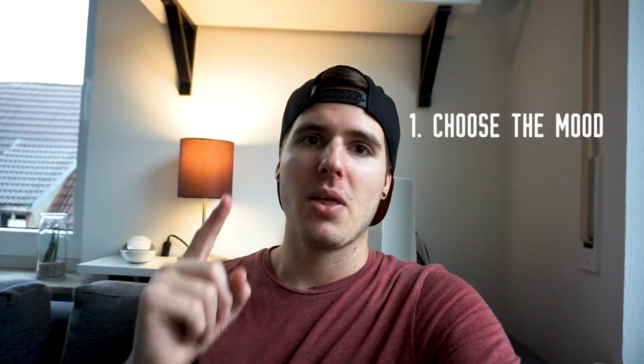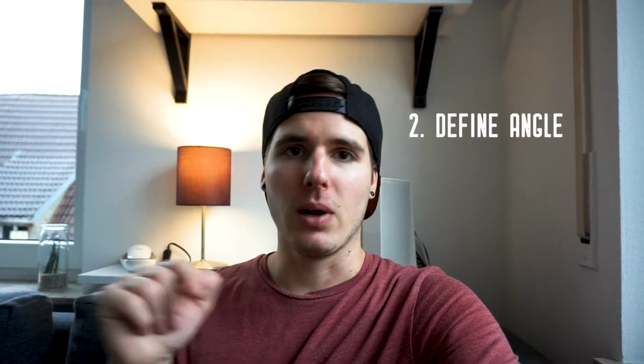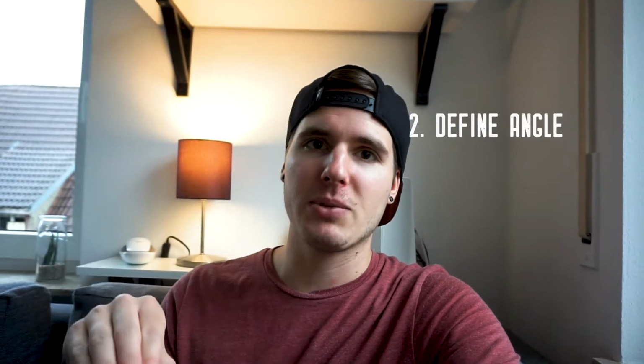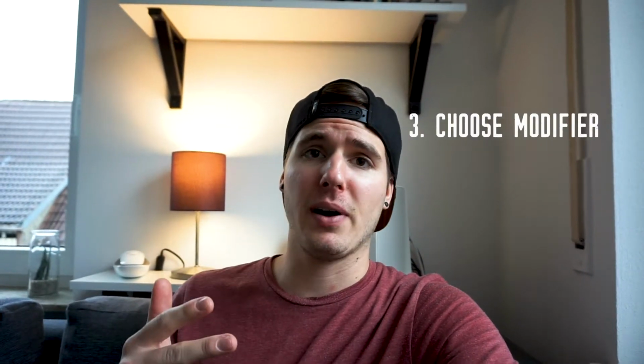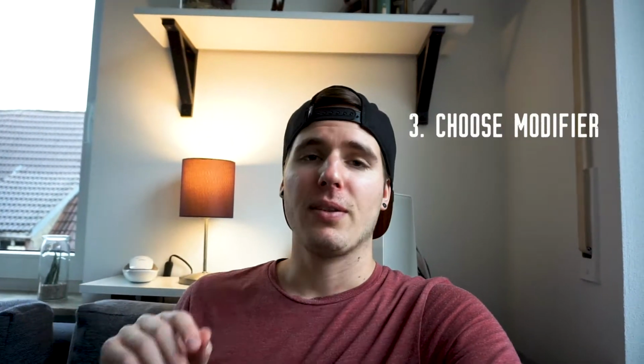And here they go. First off, you need to choose the mood that you're going for. Second, we're gonna define the angle at which the light is gonna hit our subject. Third, we're gonna choose the modifier that we're gonna use for this photograph to match the mood. The fourth step is bouncing and blocking light, so we get an even lighting across the scene and we get these parts evenly illuminated that we want, and we block out the light from the parts that we don't want.